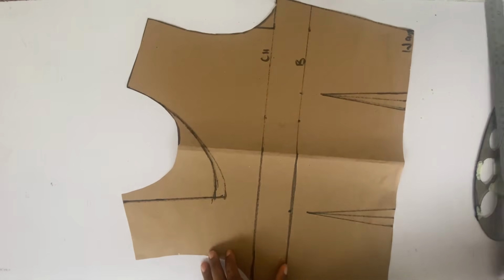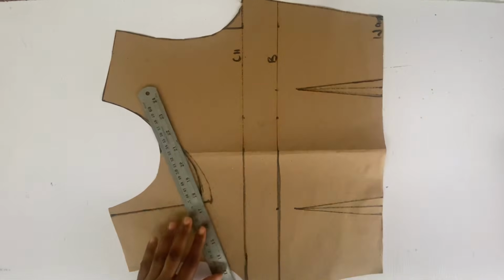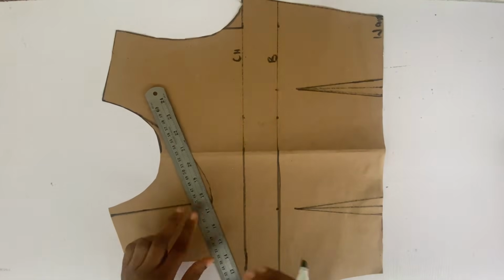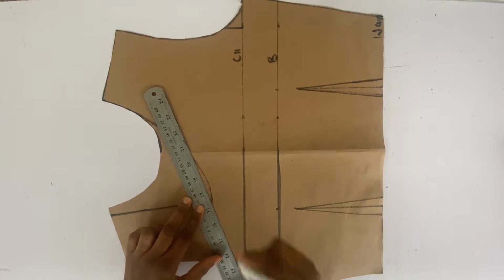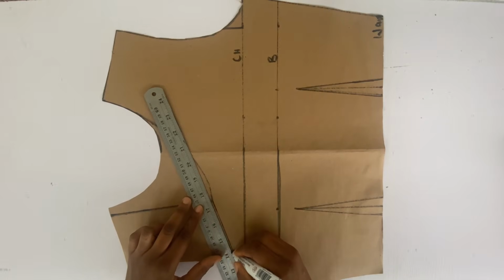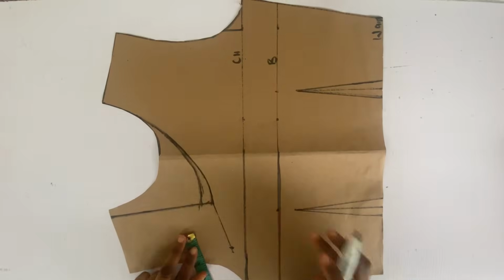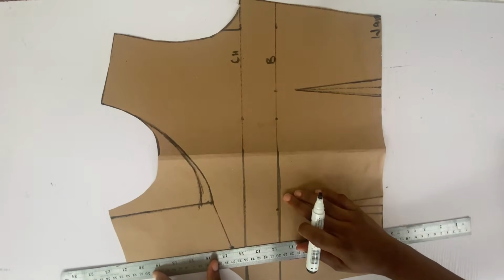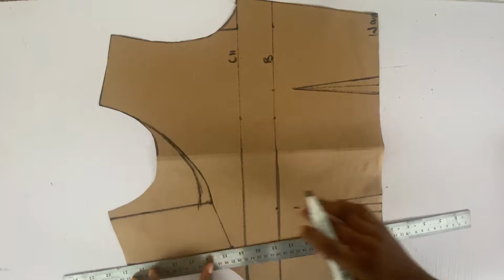So after this, the next thing I'm going to do is I'm going to extend this line all the way to the armhole area like this. I'm going to make sure it's about 3 inches long when I'm extending it. So this part is not necessary, but I'm just trying to show you what the collar is going to look like by the time we are done sewing. And then here I'm just going to extend it to the shoulder like this.